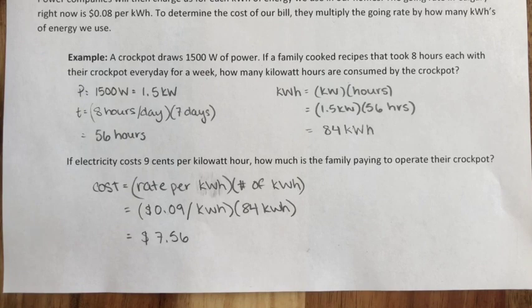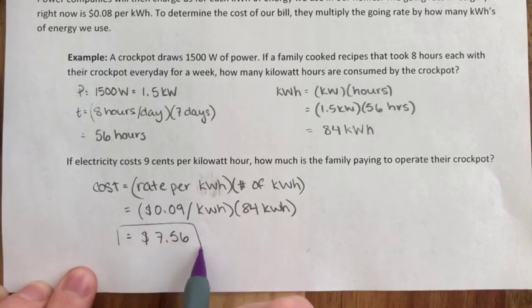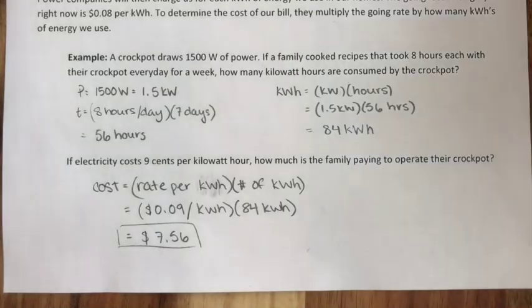So if you're using a stove and a dishwasher and all those other things, all of that is going to cost money as well. Okay, so there's the cost of that family's crock pot. So there's part 2, cost of electrical energy, and then the last video will be on efficiency.